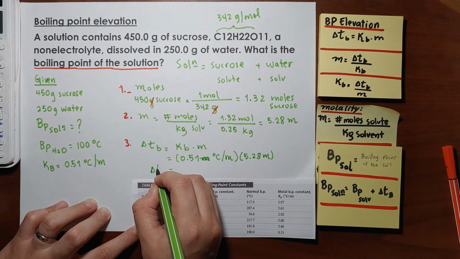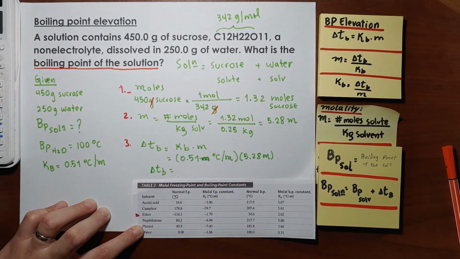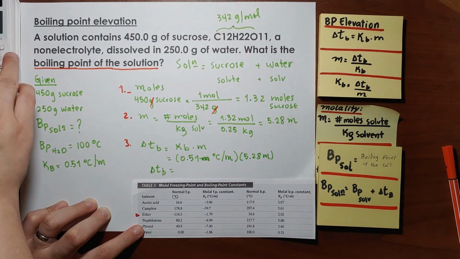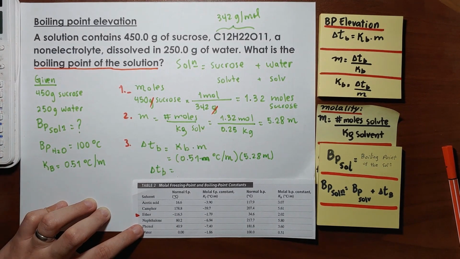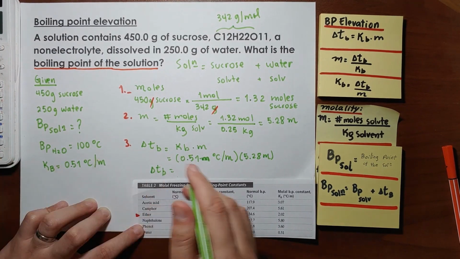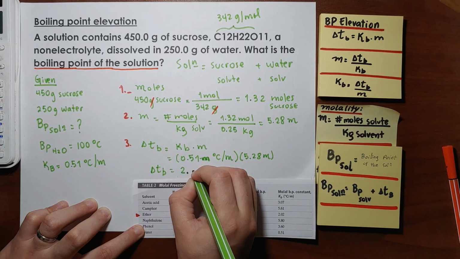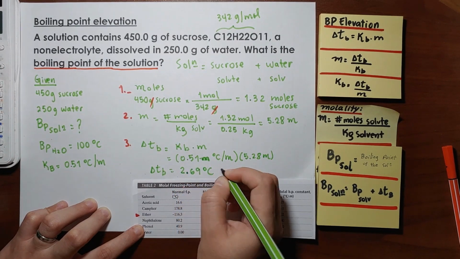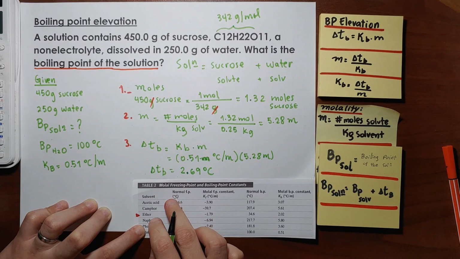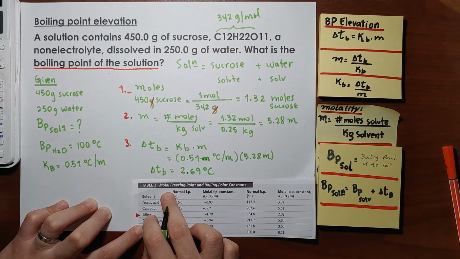So it's not depression, my elevation is going to be 0.51 times 5.28, 2.69 degrees Celsius. But this is not what the problem is asking me to find.